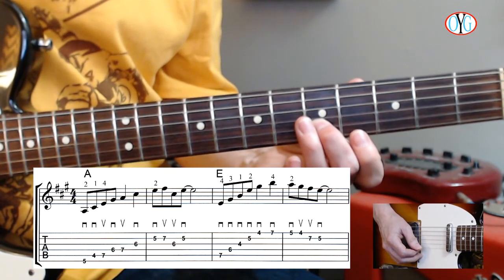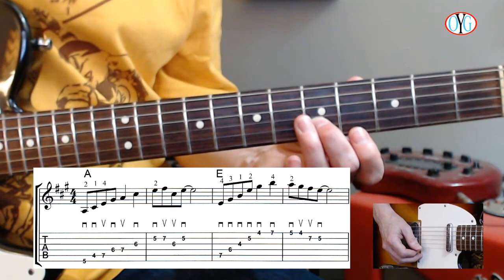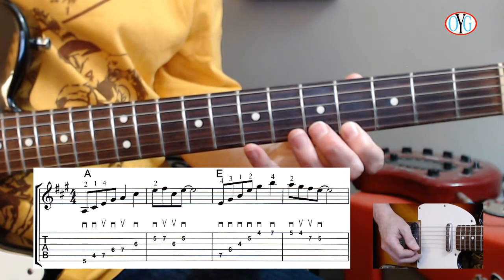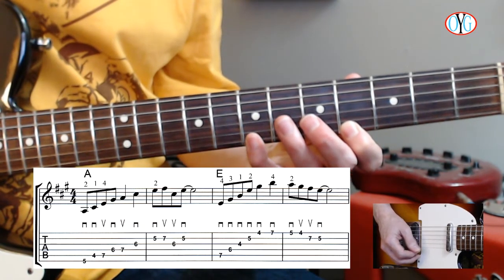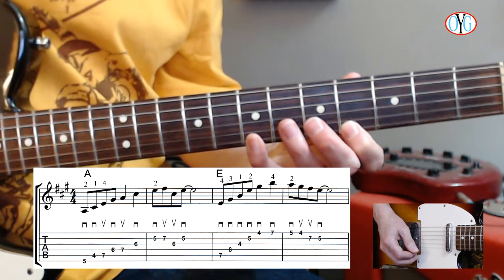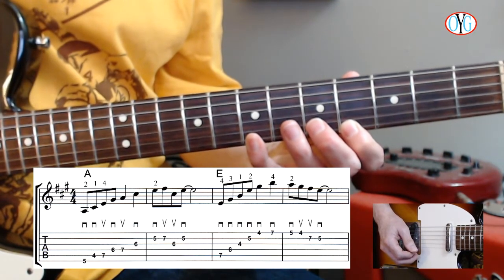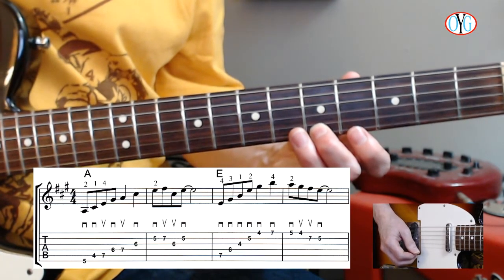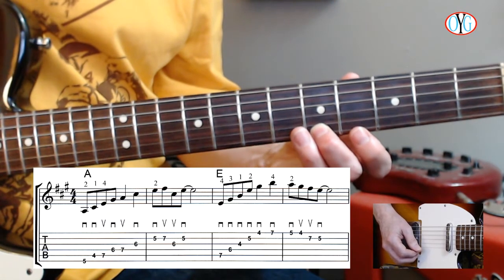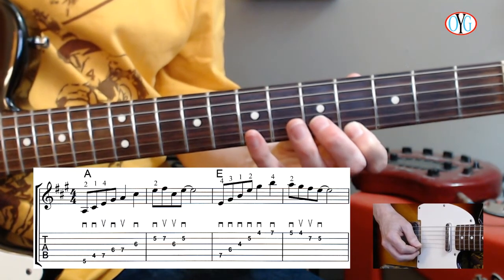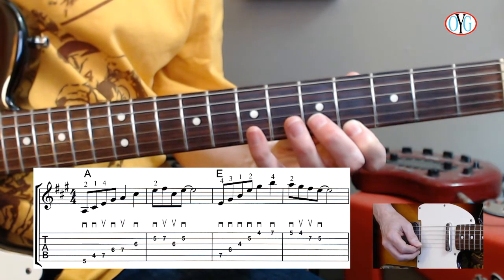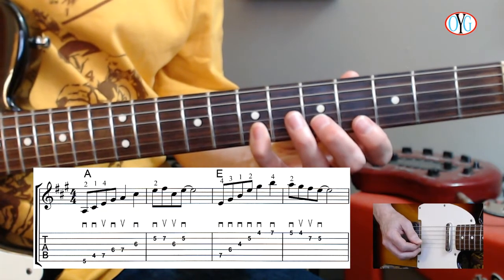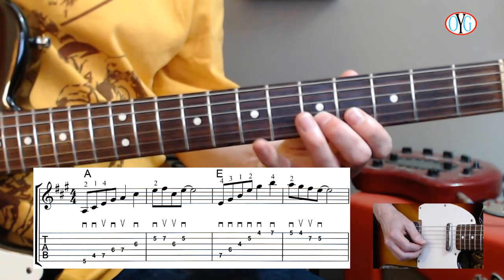Your 1st finger will be at the 4th fret of the 1st string, also a downstroke. Your 4th finger will be at the 7th fret of the 1st string, downstroke. Your 2nd finger will be at the 5th fret of the 1st string, downstroke. Your 1st finger, 4th fret of the 1st string, upstroke. 4th finger, 7th fret, 2nd string, upstroke. 2nd finger, 5th fret of the 2nd string, downstroke.